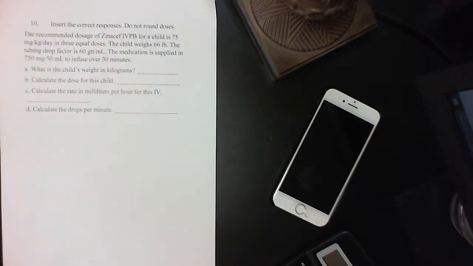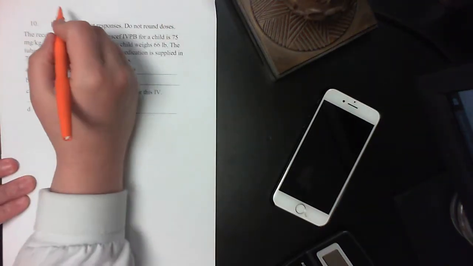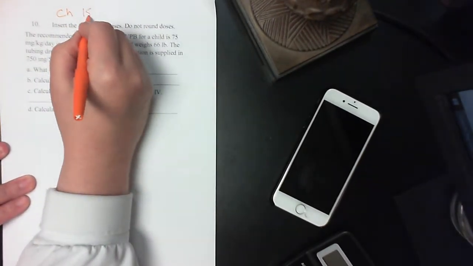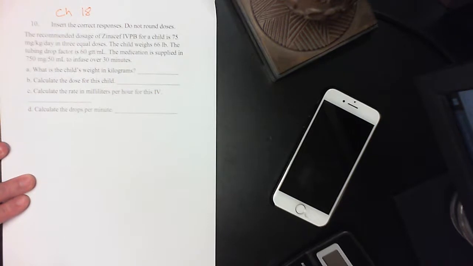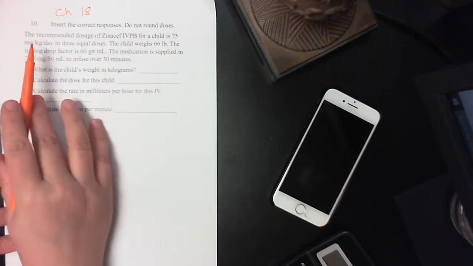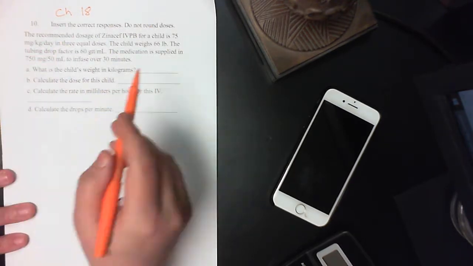Okay, so now here's number 10 to chapter 18, your homework for this week. This again is a question that is very similar to number 8 that we just worked. So let's start off by reading through our problem here and getting our information.